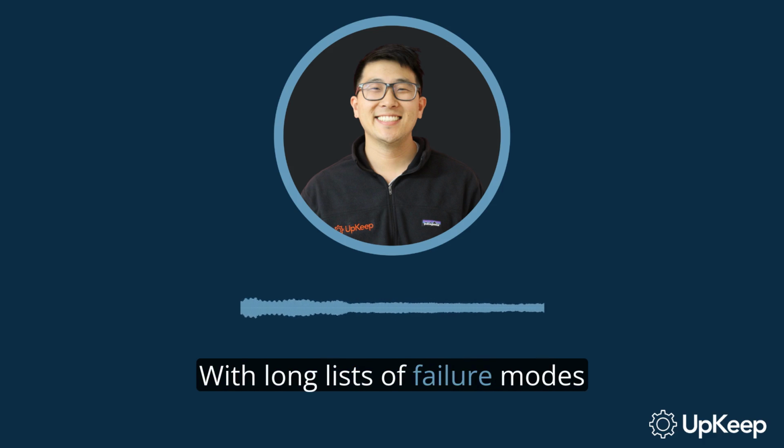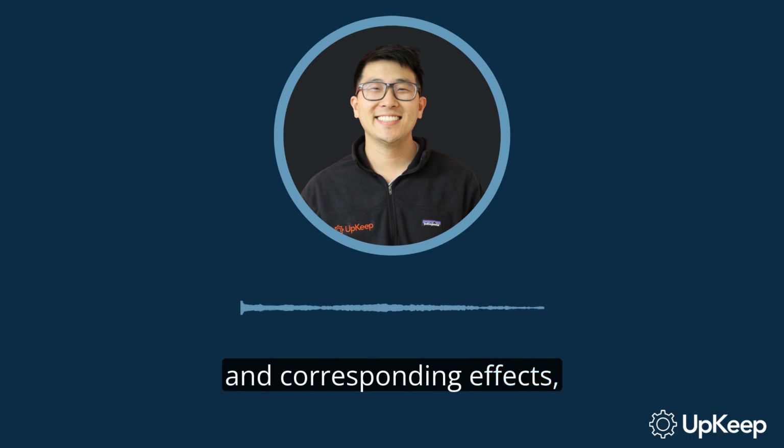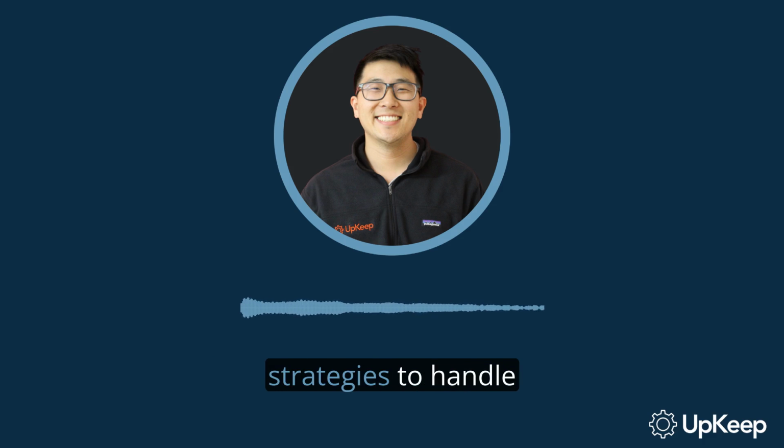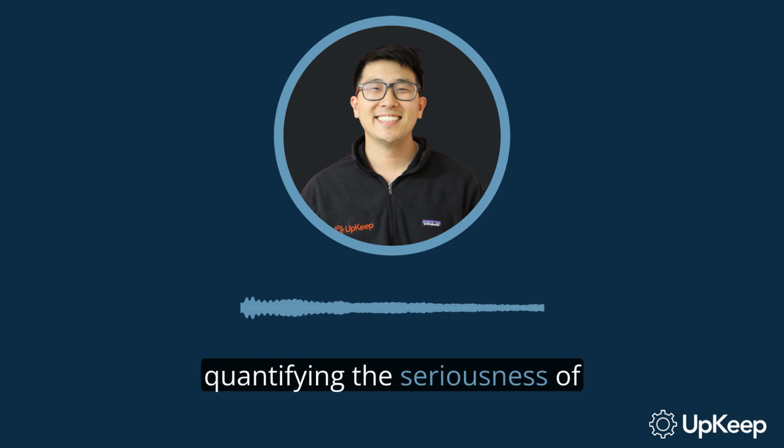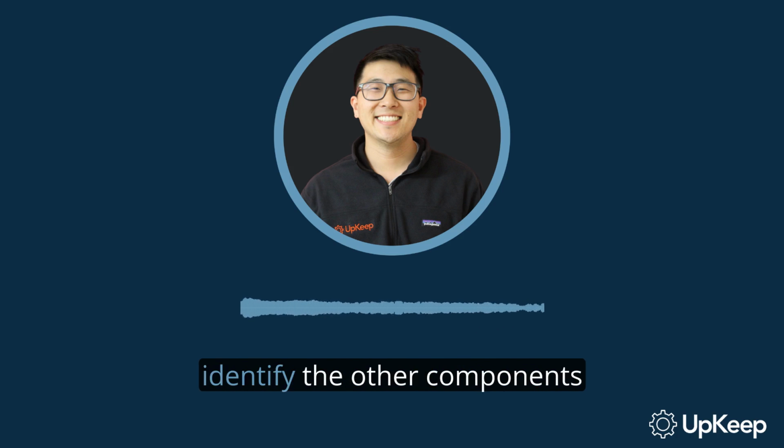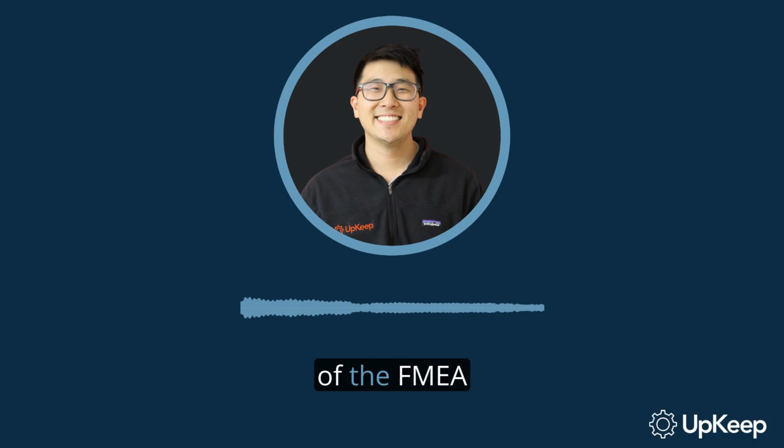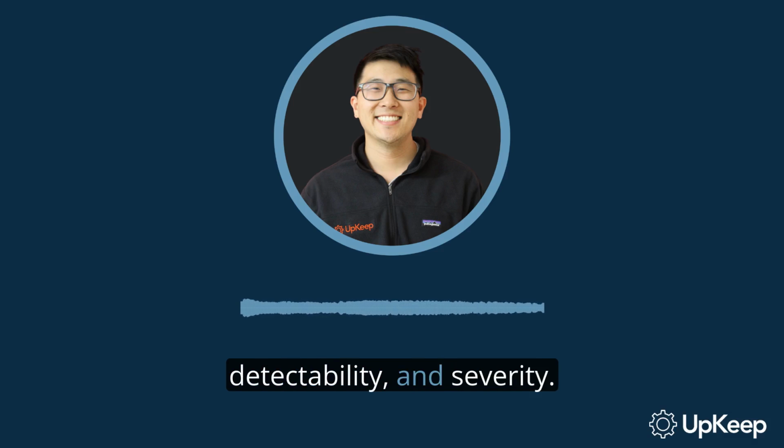With long lists of failure modes and corresponding effects, the next challenge is building strategies to handle each scenario. An objective approach to quantifying the seriousness of failure events would be to identify the other components of the FMEA process, such as probability of failure, detectability, and severity.